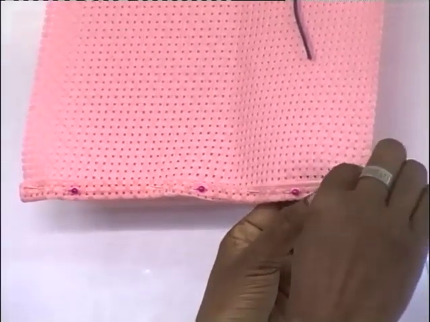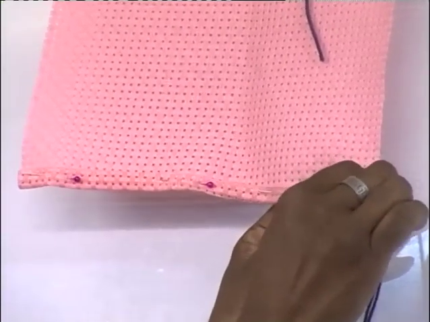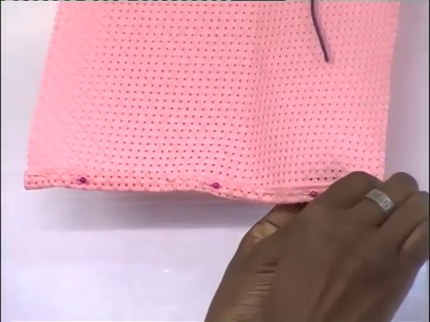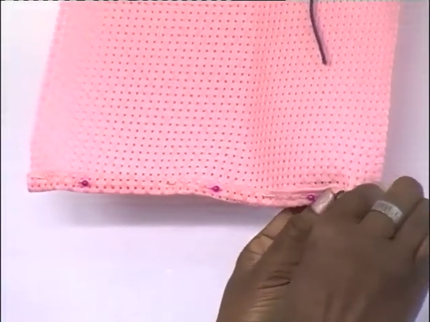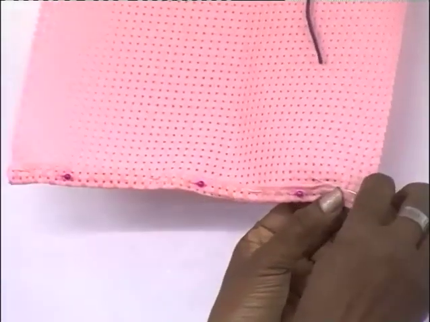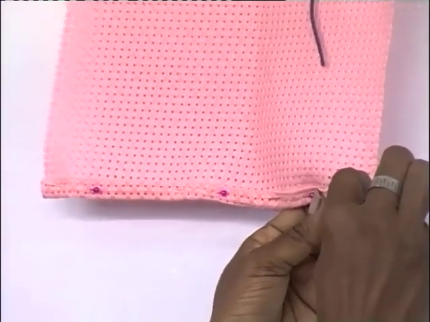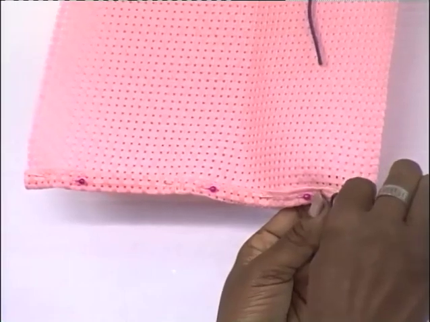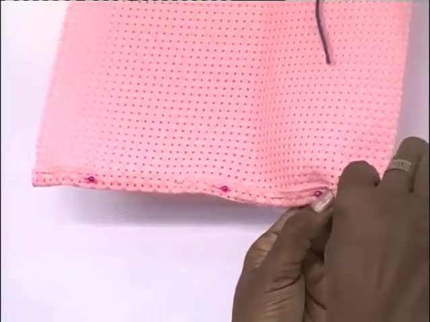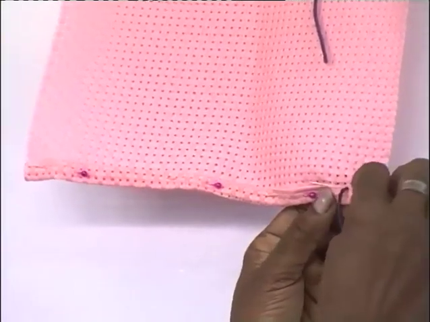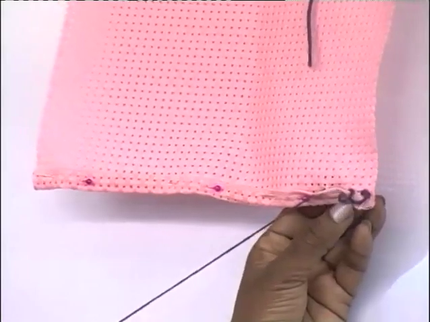From there, I'll go down, the needle goes down, picks up the single fabric below the fold, and comes up, and it is passed through. From there, it's passed through the folded edge again, and we pull it through.